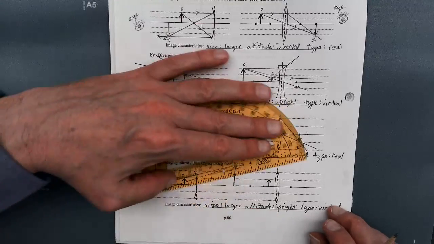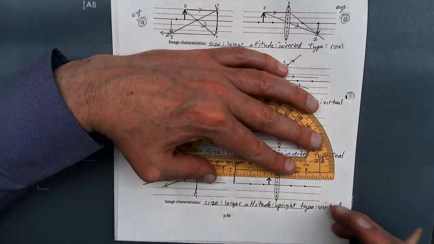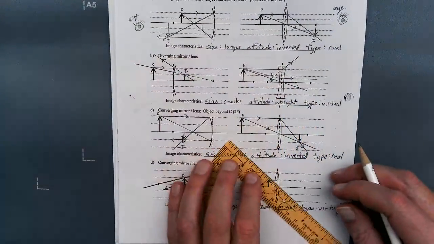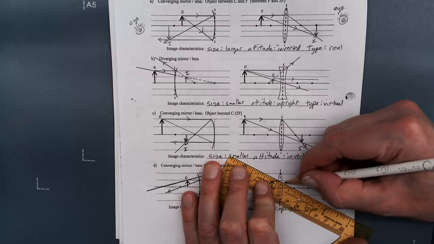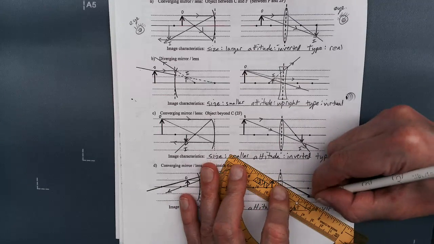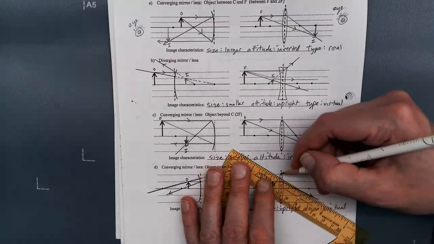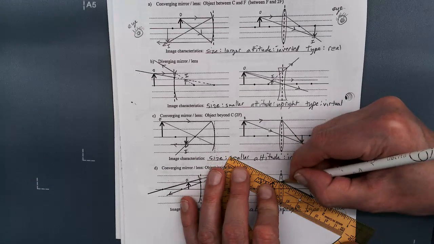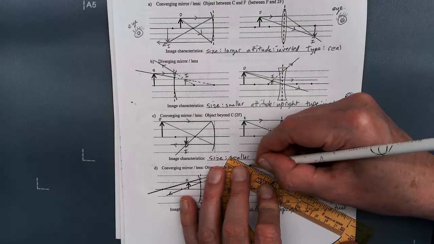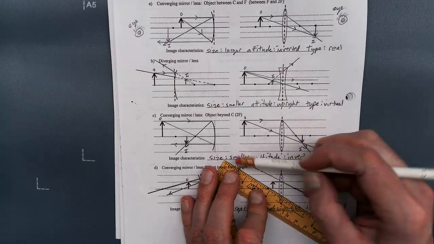Okay, and then the same thing with this one here. So what I'll do is I'll go ahead and go straight at it and through here. Kind of seeing where I'm going here, you might be able to figure this out. We've got to draw a line going back this way. Dash line, of course.